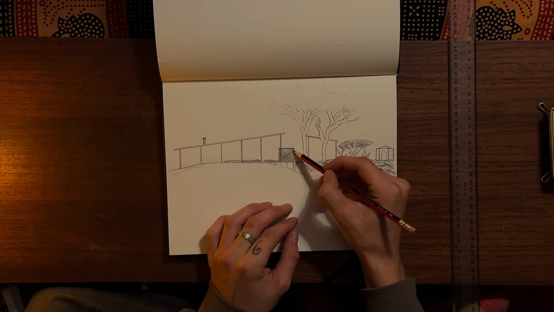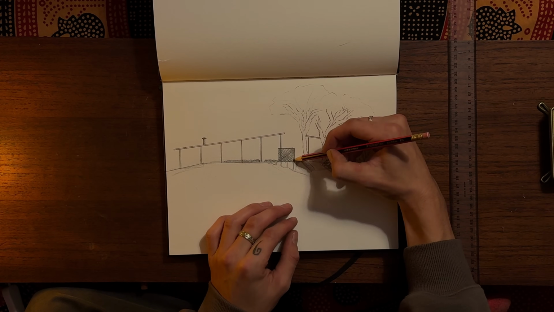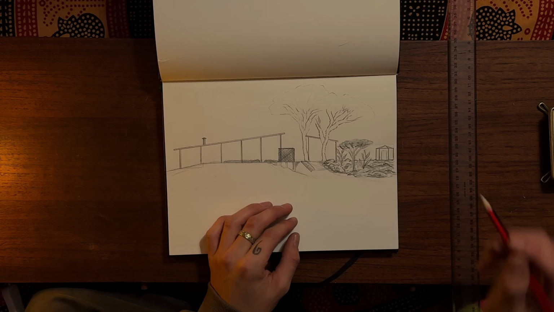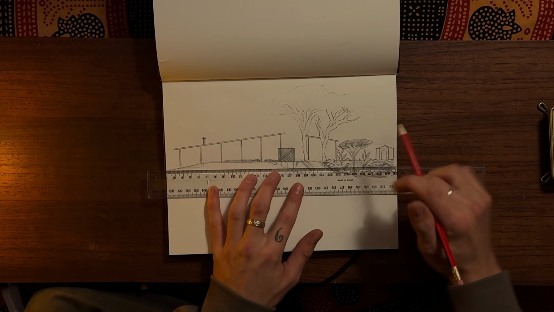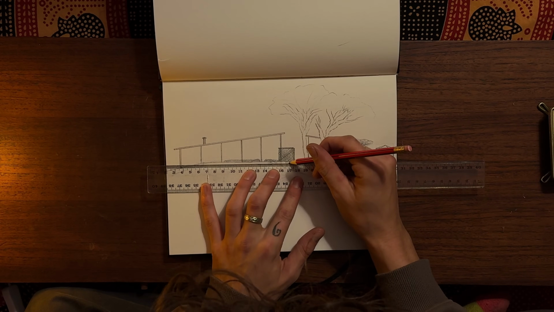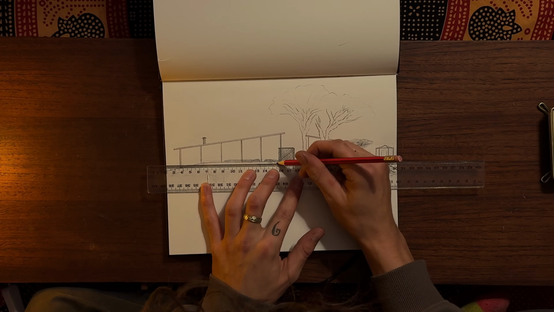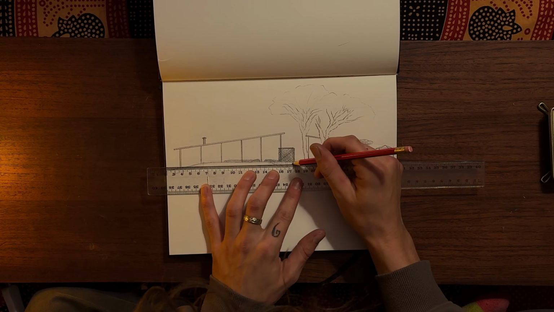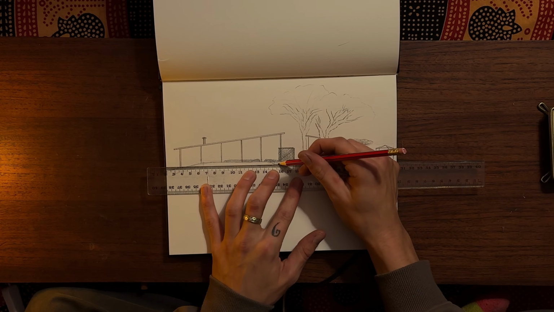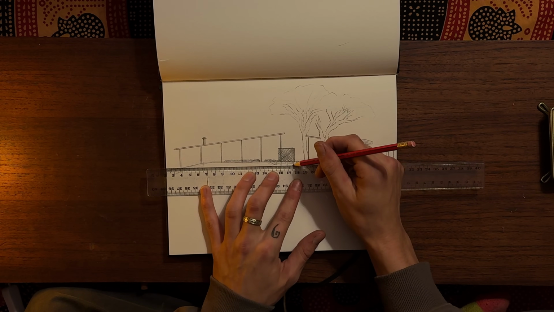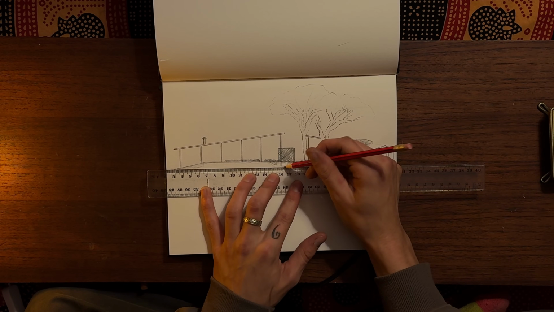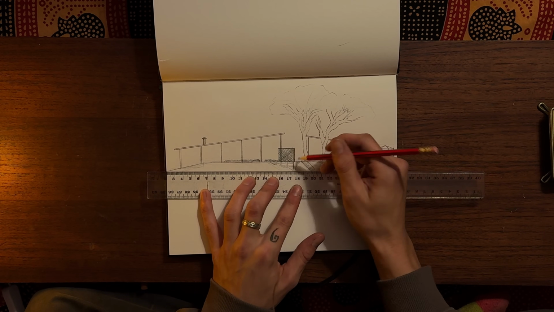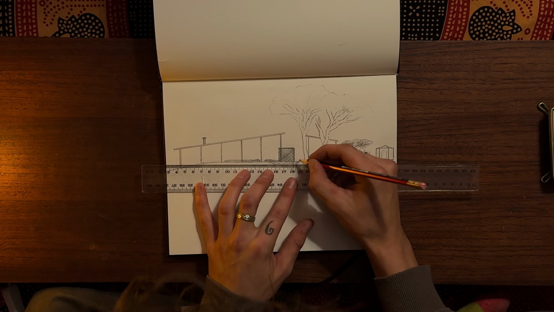Now on the other side I'm just going to shade in two different directions. That's fine. While I'm here, I'm also going to start doing some of these retaining wall slabs. Now those are probably too skinny, it's a bit bigger than that. So let's fix this.